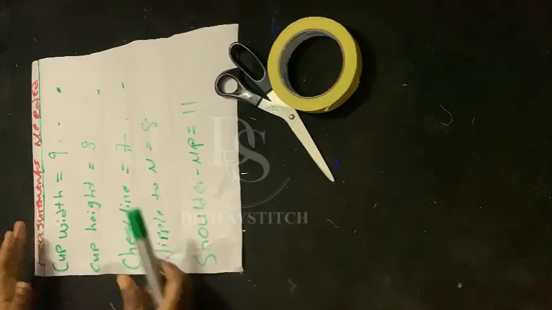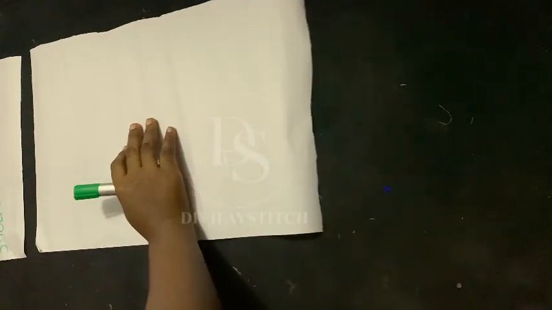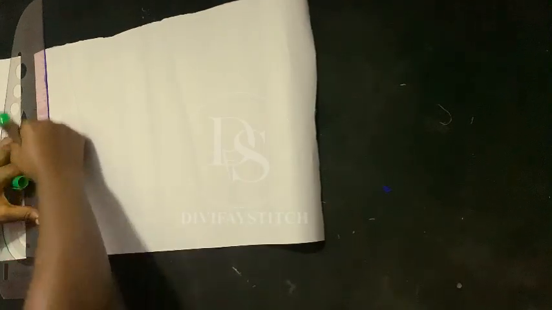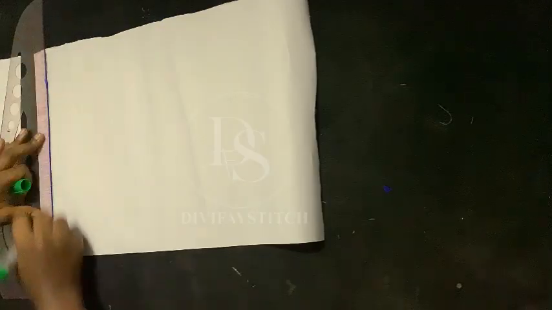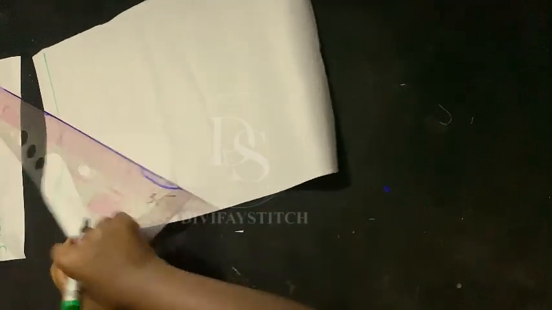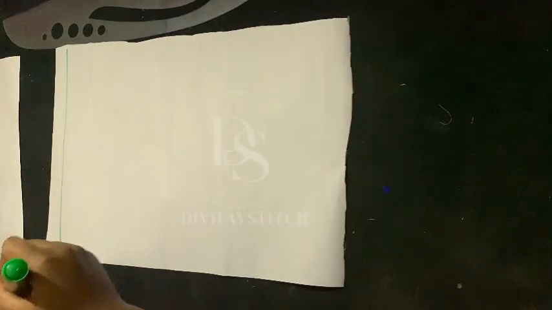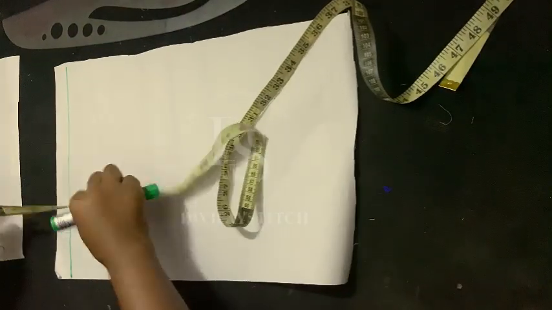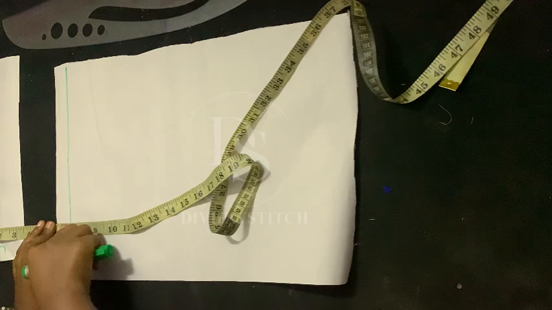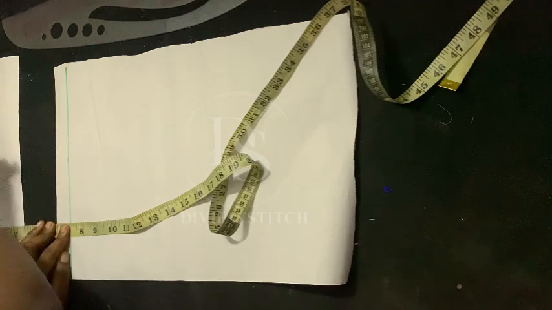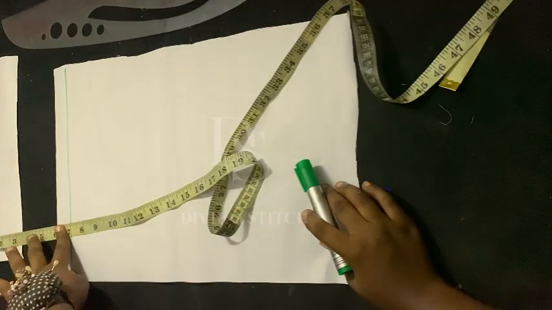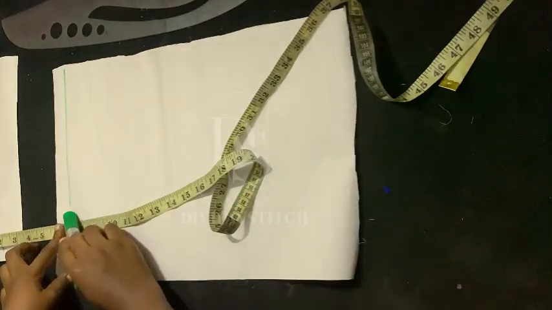and for yourself too. So I got a plain paper, and on this plain paper, I'm just going to mark a line. This will be our guideline. So the next step is to place my tape. I'm going to take out that 7 inches. I said my chest line is 7 inches. So this is where my tape is going to start from. Any measurement I'm taking is going to start from here.